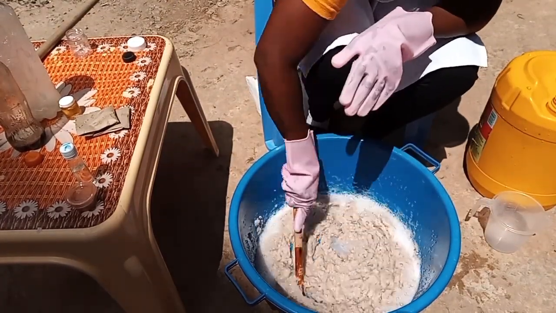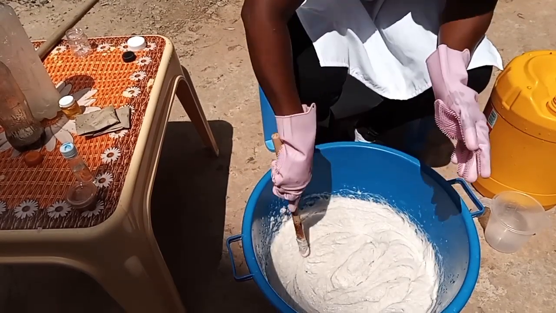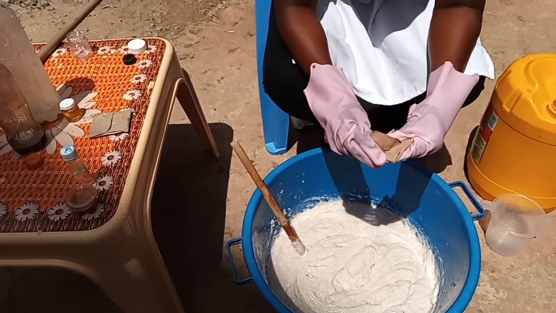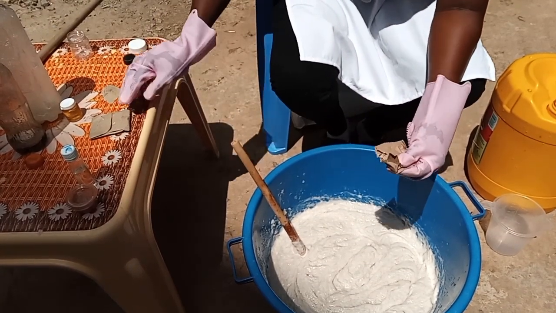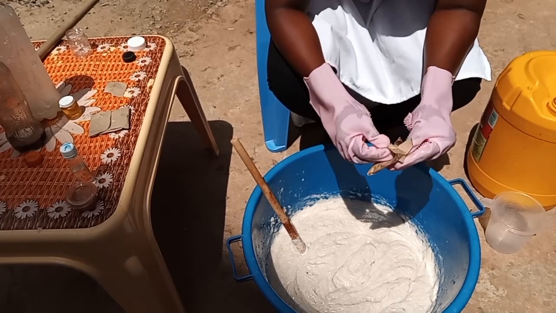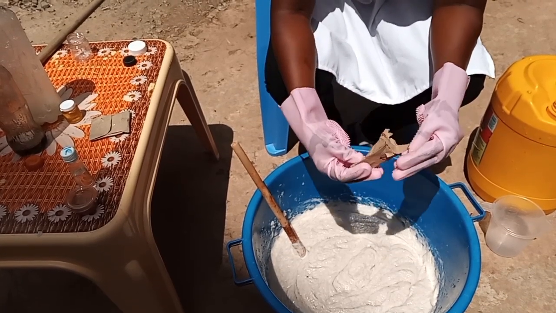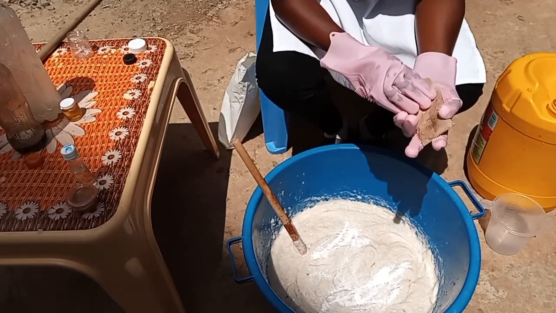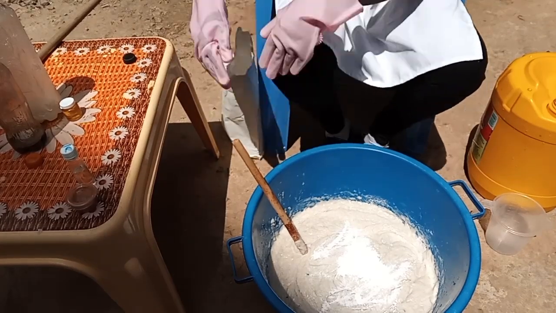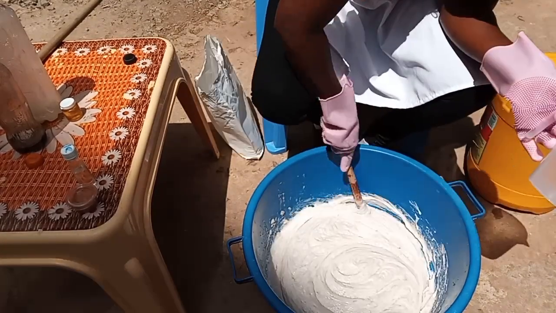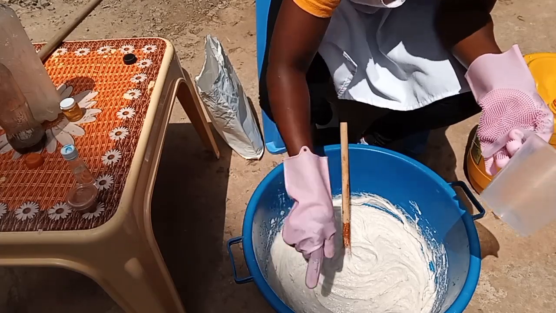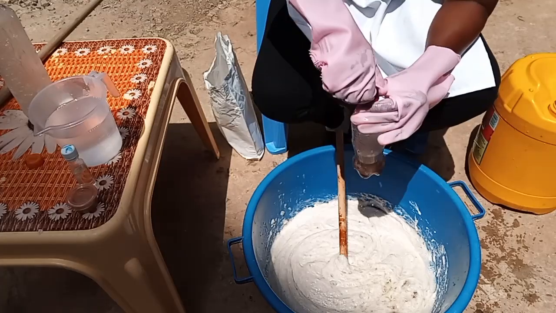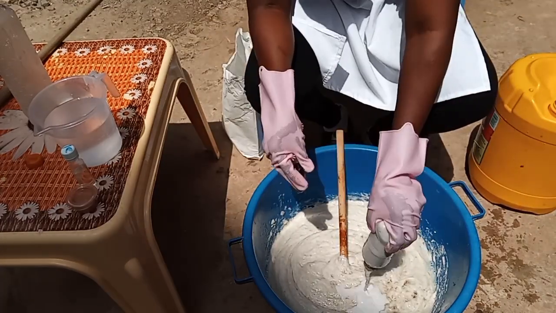Next, we add our STPP and our CMC. You can put them directly into the other chemicals, the mixture, or you can dissolve them in a different container with water separately, then pour into the mixture. Anyhow, it will do. You have to be careful with these chemicals, how you dispose of them. If you have children at home, kindly be careful as you dispose because they are very dangerous. A child can come and just put them into their mouth, and I can't imagine what would happen.